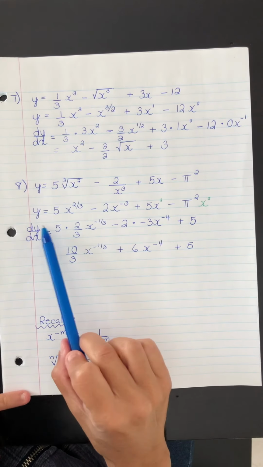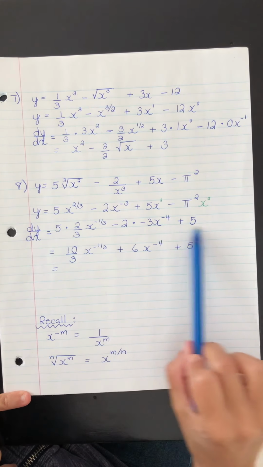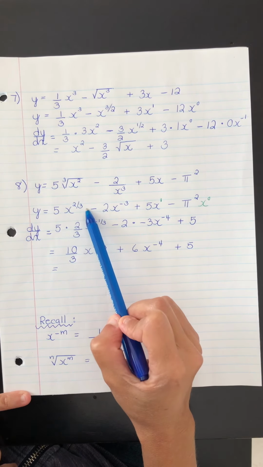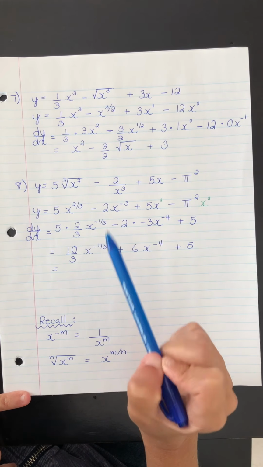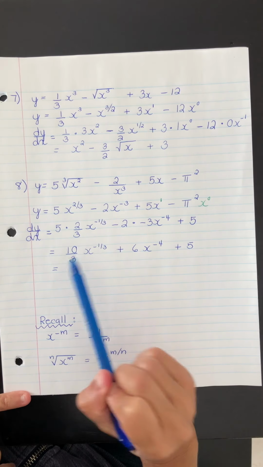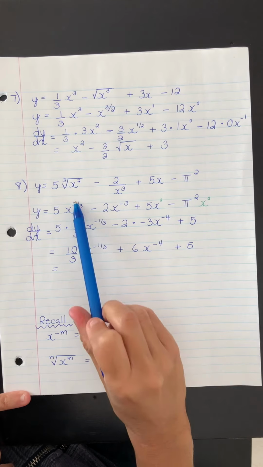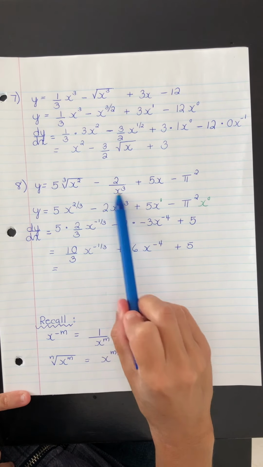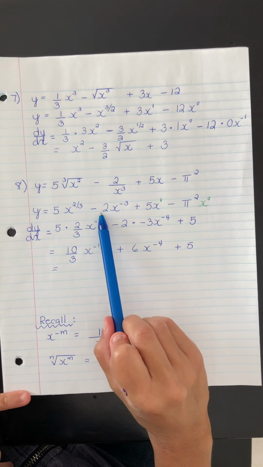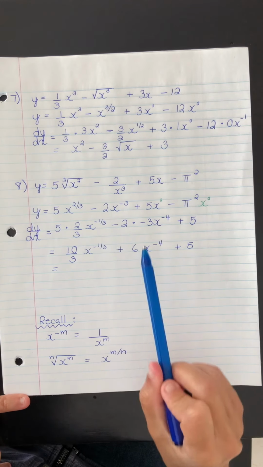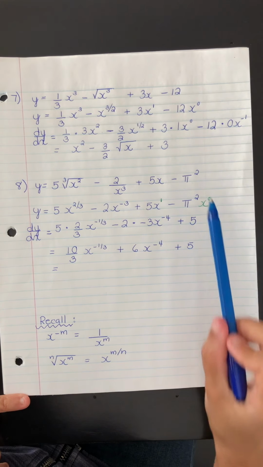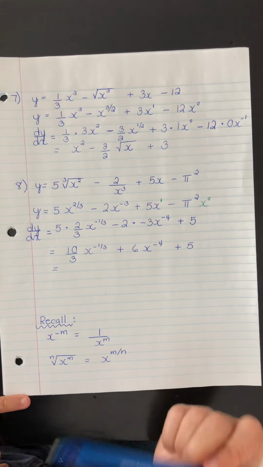Okay, so we can start to maybe even taper this down a little bit, right? From up here, perhaps you could see what would the derivative of this term be? It would be 10/3 x to the negative 1/3. Because we do 2/3 times 5 is 10/3. And then we subtract 1 from 2/3. What would the derivative here be? Positive 6x to the negative 4. Because the negative 3 comes forward, multiplies by the negative 2 to give us 6. The derivative of 5x is 5, and the derivative of the constant pi squared is 0.